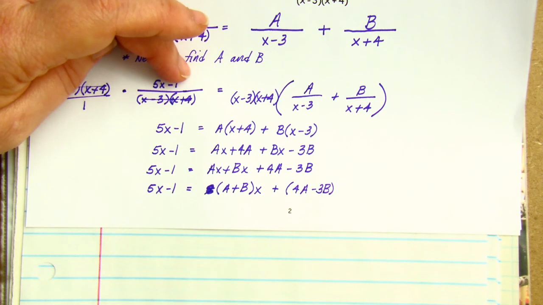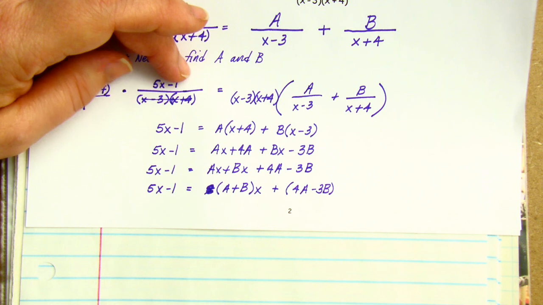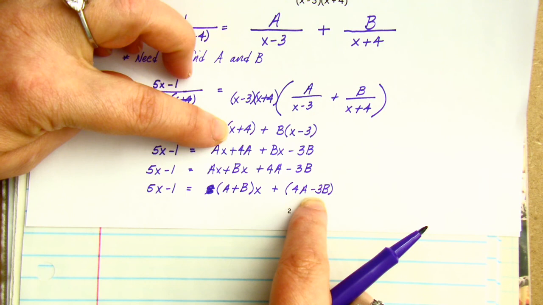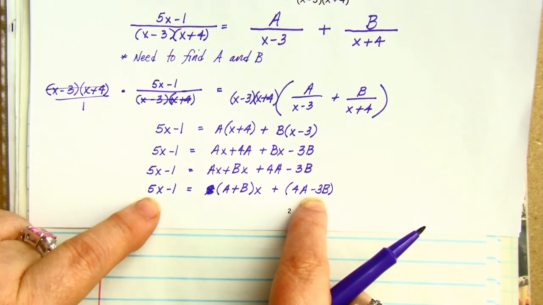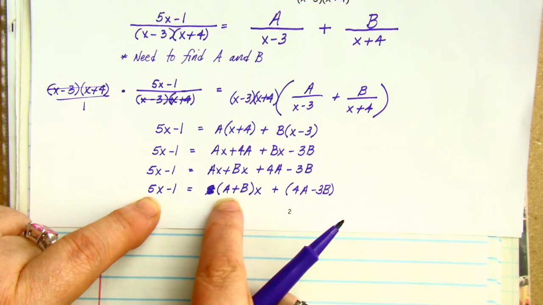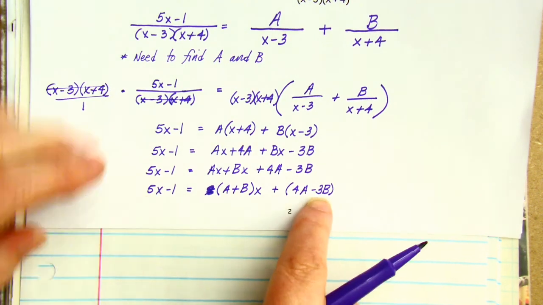All right, that's all I could do with that right now. Now number 4 says write both sides in descending power. So we did the x first and then my constant. And we're going to equate coefficients of like powers of x. Here's 5x minus 1. Here is a plus b times x plus 4a minus 3b.